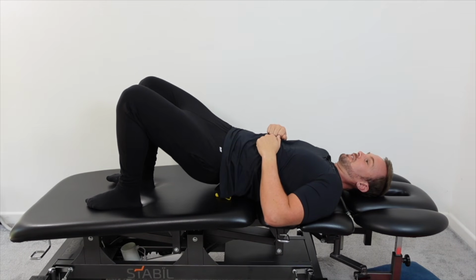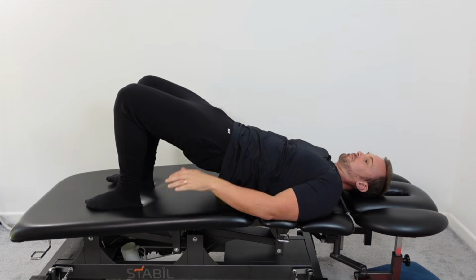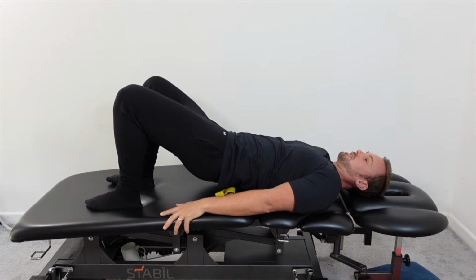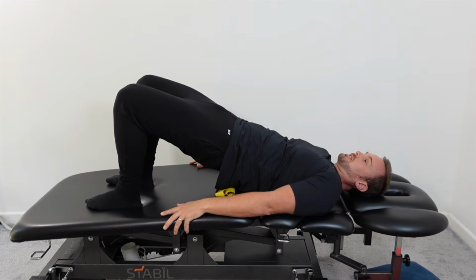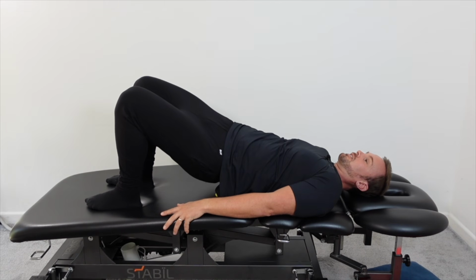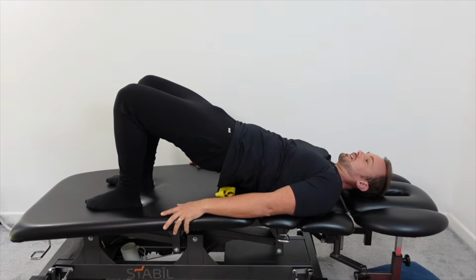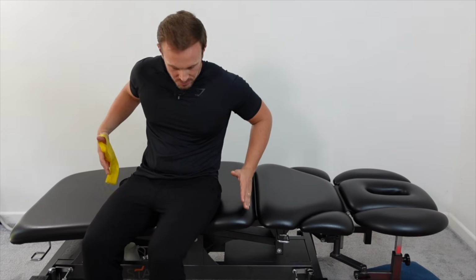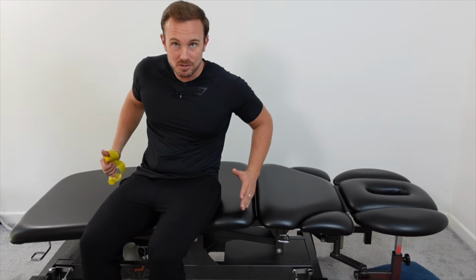Relax the left and back. Relax the right and back. Relax the left and back.